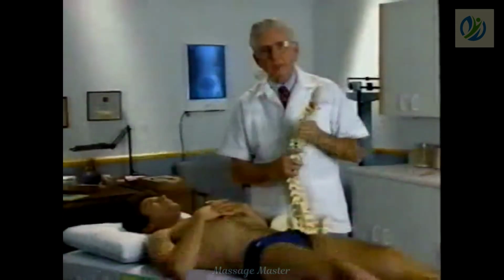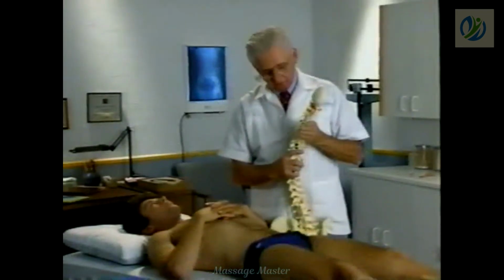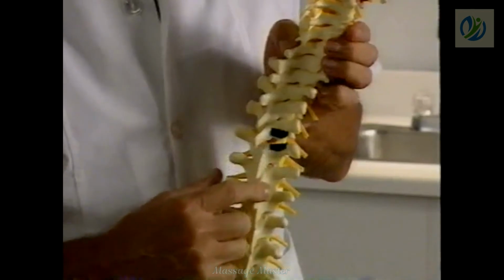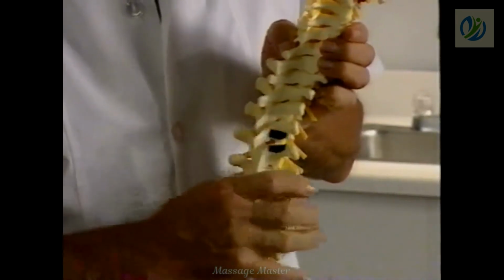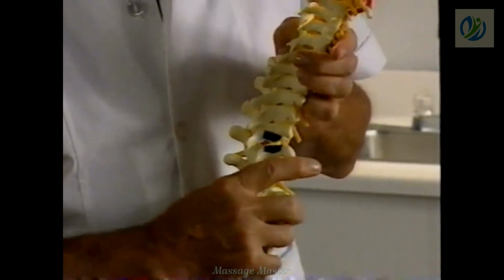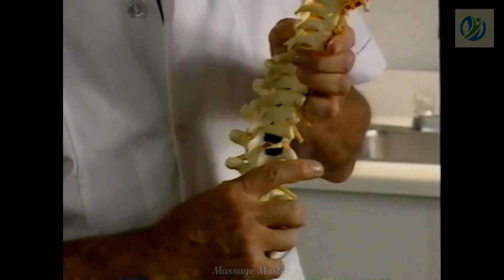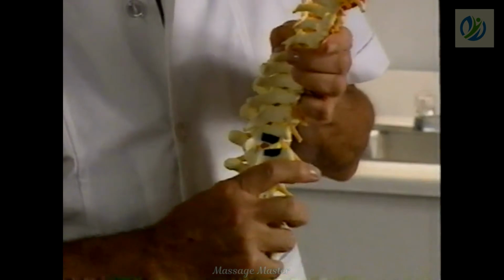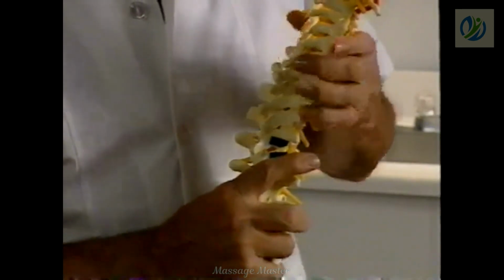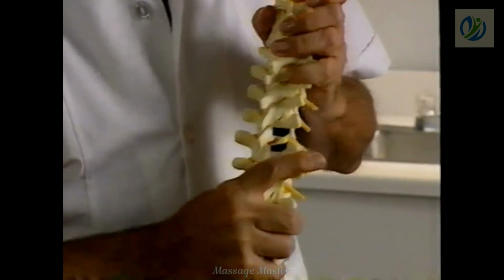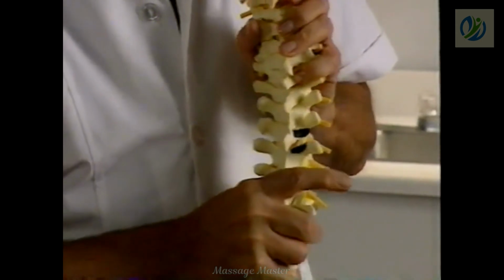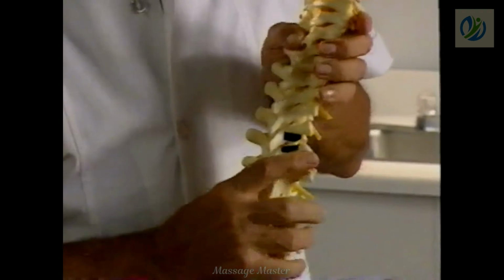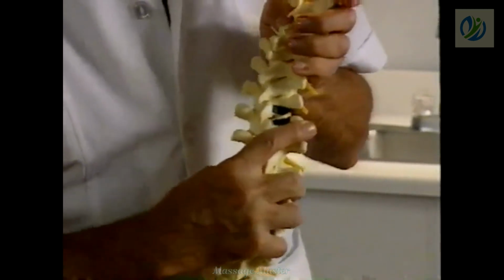A high-velocity, low-amplitude thrust technique for a dysfunction at T4 on T5, in which T4 is extended, right side bent, and right rotated. The right facet is restricted in a closed position. The motion restriction being flexion, left side bending, and left rotation will be accomplished by the following procedure.